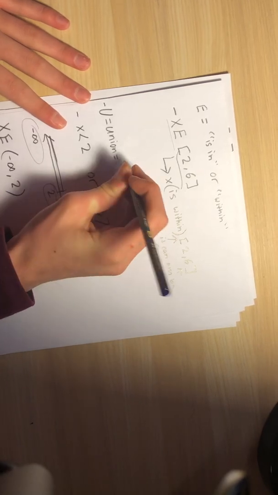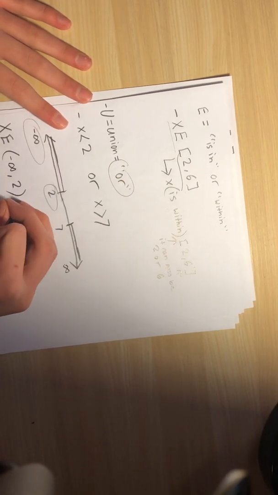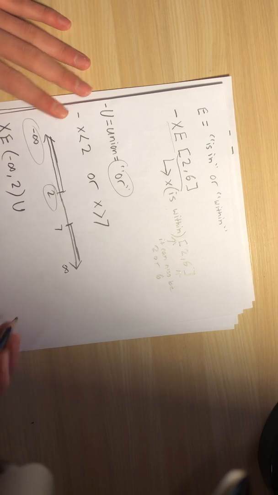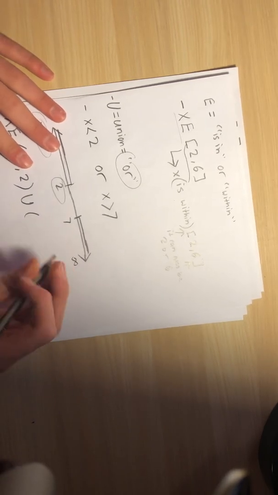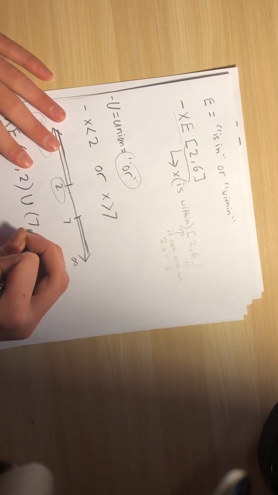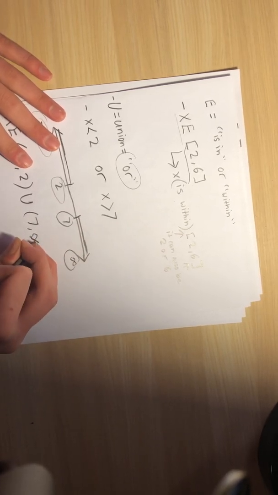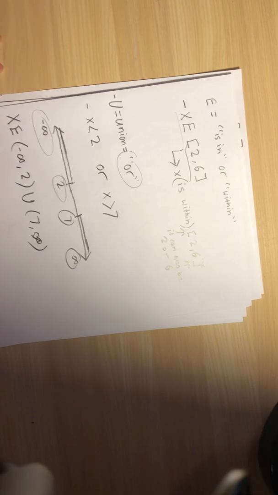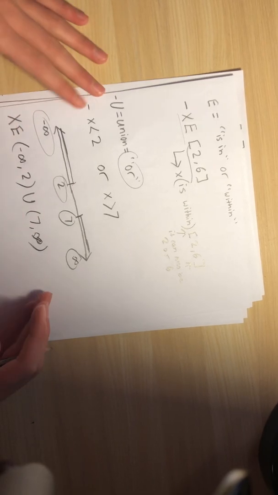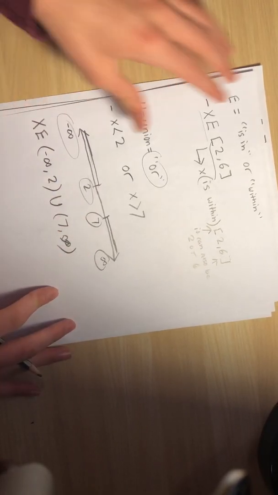Just like how we learned this means or, we write down the ∪, which is or, 7 and infinity. That's what that ∪ means, and that would be a place where that ∪ would be seen. Does that make more sense?